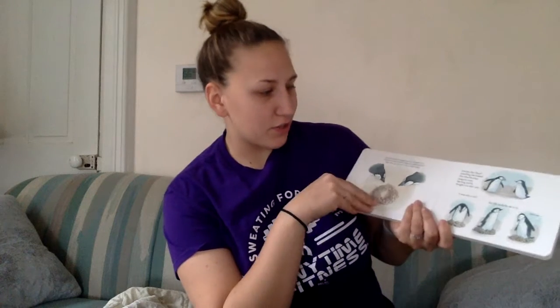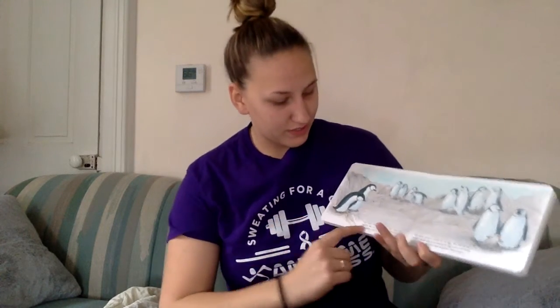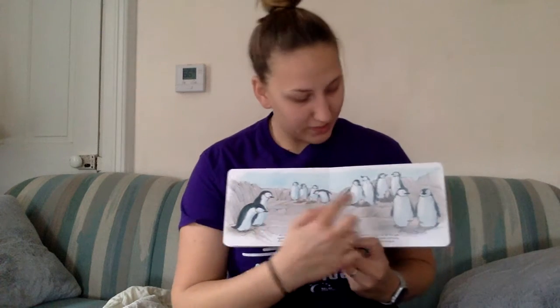Are the pictures accurate with the context? Absolutely. Every single page on here shows exactly what is written on each page. Where the setting calls for it, are the illustrations authentic to detail? Absolutely. It talks about their nests, and you can see each penguin nest in here and their little chicks.